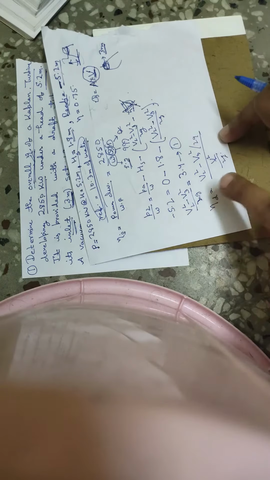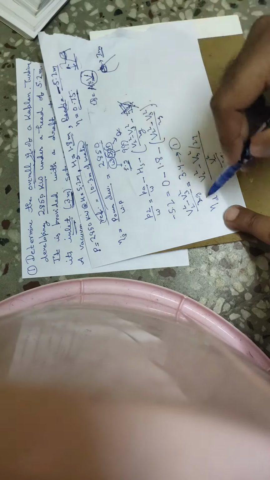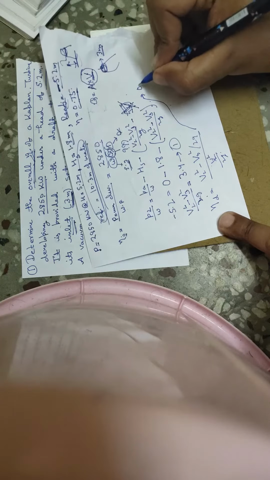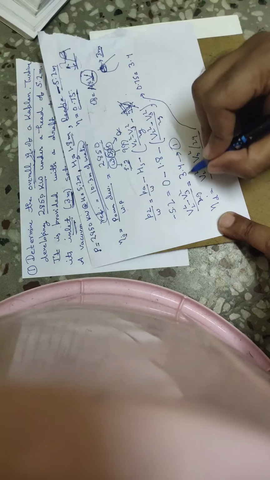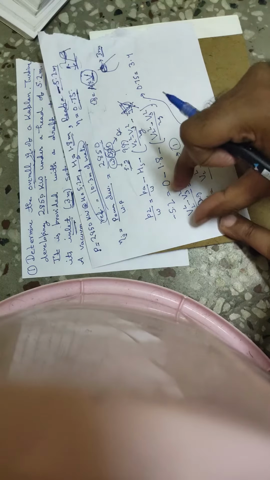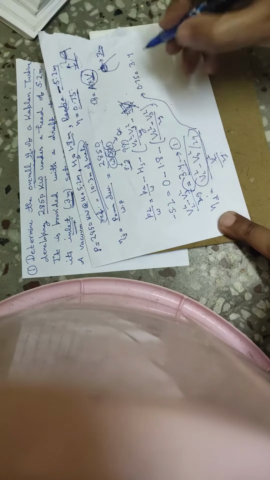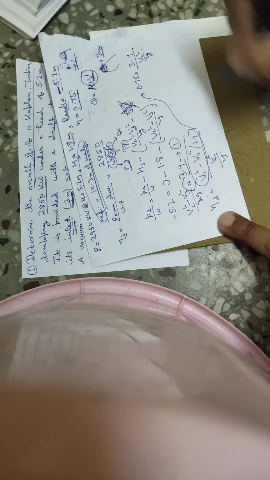This is the efficiency. Efficiency is given in the question, so we have to use that and substitute the value. If we substitute the value here, then 0.75 is equal to 3.4, and 3.4 is coming from here. This whole value is this value. So this is equal to 3.4 upon V2 square/2g.